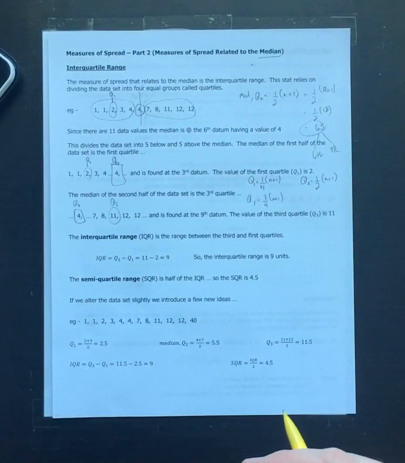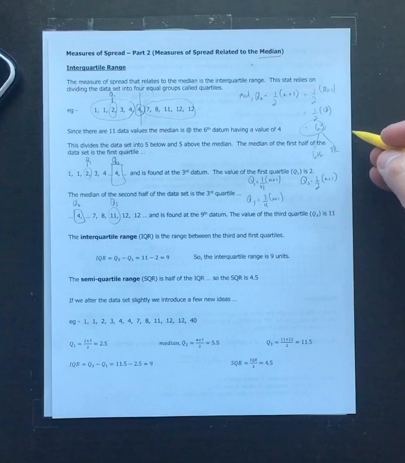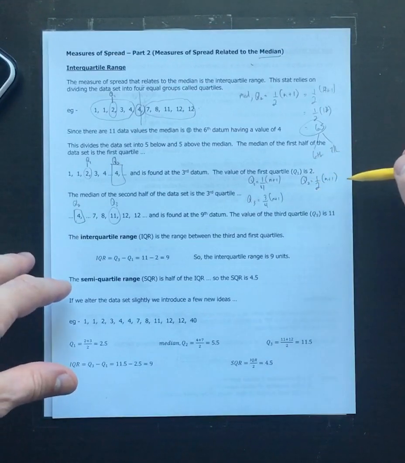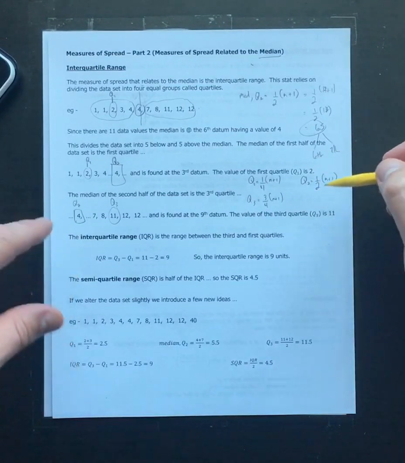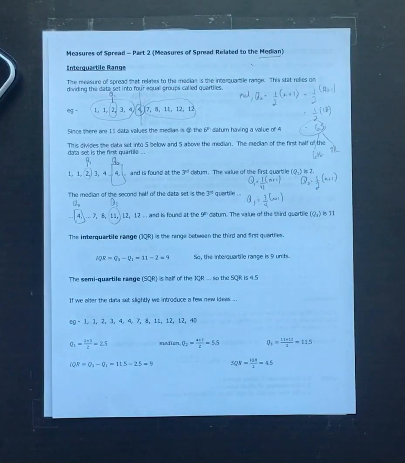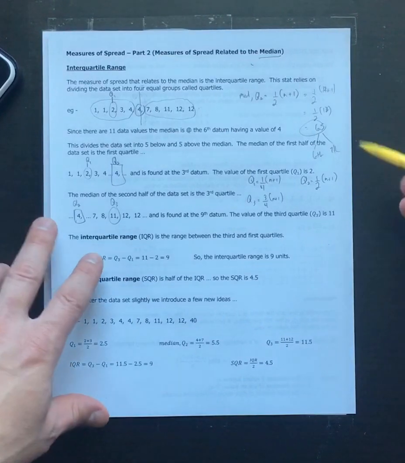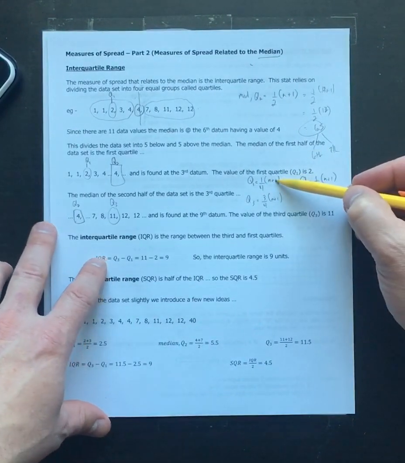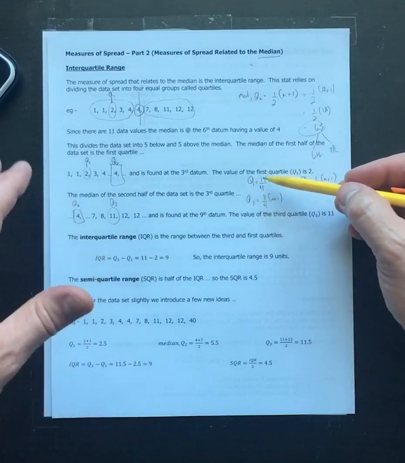Okay, so there's really easy ways to calculate these, especially if you have, I don't know, like 55 or 1,000 data values. It's a pain. You can get Microsoft Excel to do this on the computer, and I'll show you how to do that later on. But right now, if you have to do it by hand, if you had a data set with 38 values, you would go 38 plus 1 is 39, divide it by 4, and again, it's the same strategy.